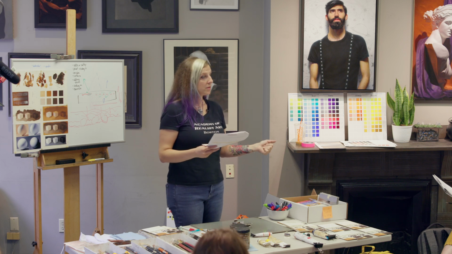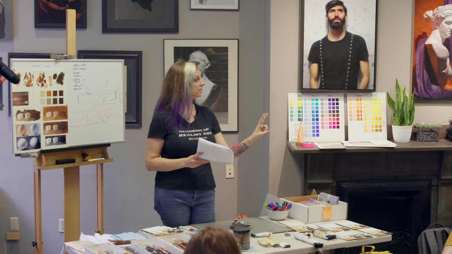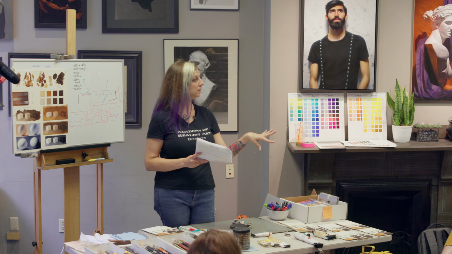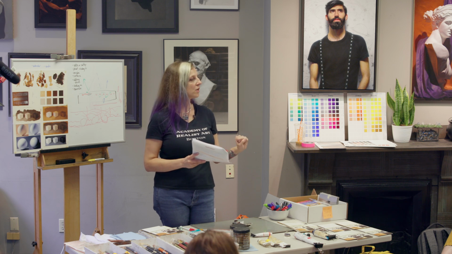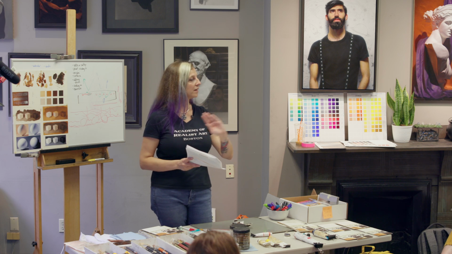Okay, oils. So in Alla Prima Boston painting, if we're going to add solvent at any point in time, it's going to be A, when we tone the canvas, and B, on our first layer, because that's going to make it dry faster, make it a very lean layer. Lean meaning not a lot of fat, oil. So if we're going to use solvent, it will be in that first layer, and that's it. And some people don't even need it in the first layer.